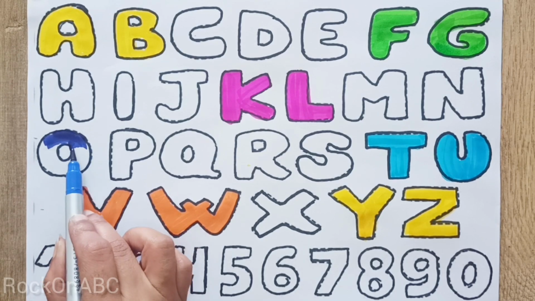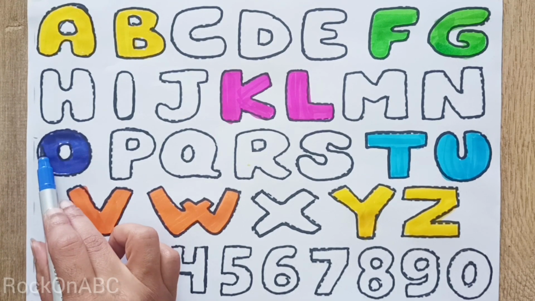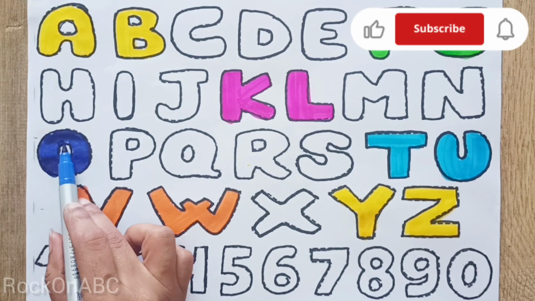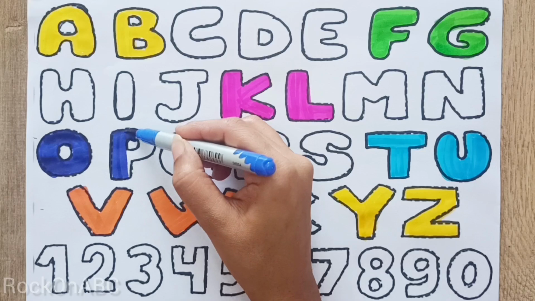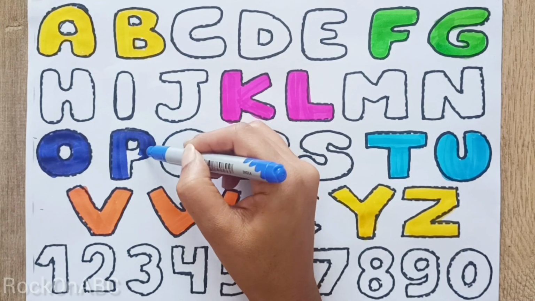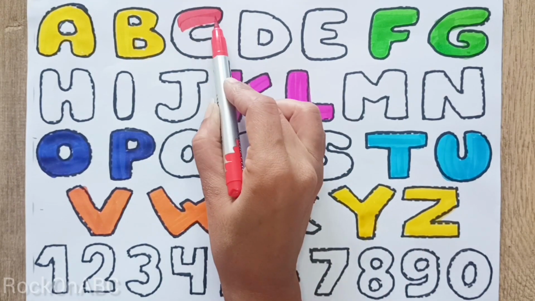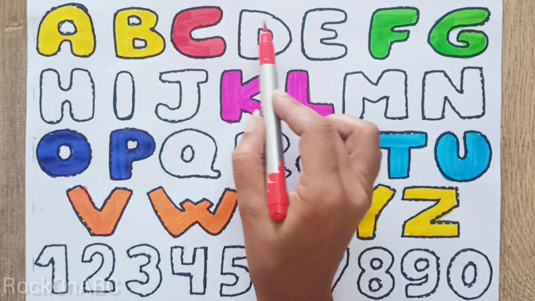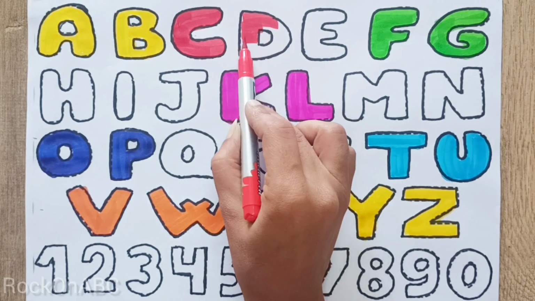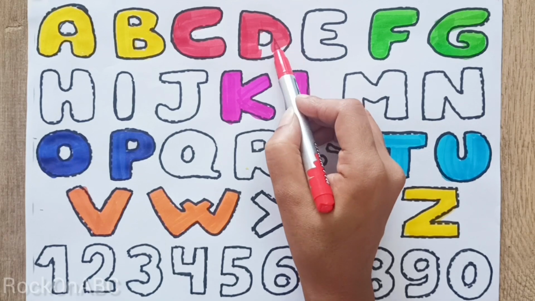Navy blue color O. O for octopus. P. P for pig. Red color C. C for cat. D. D for doctor.